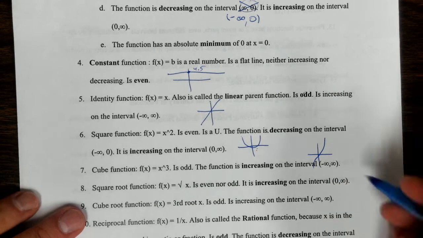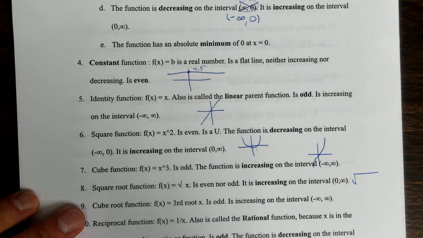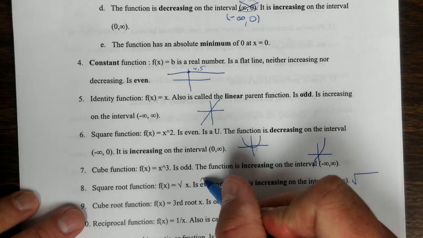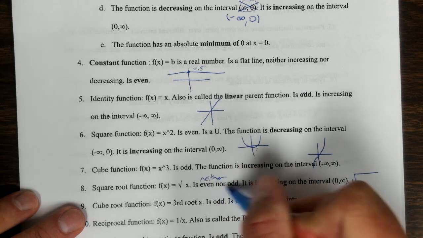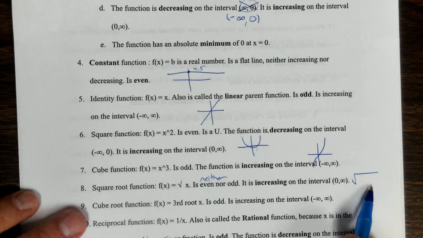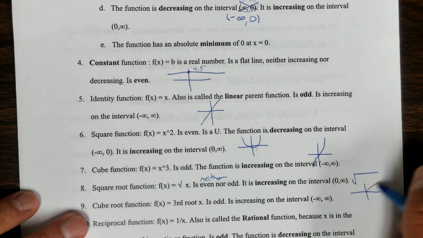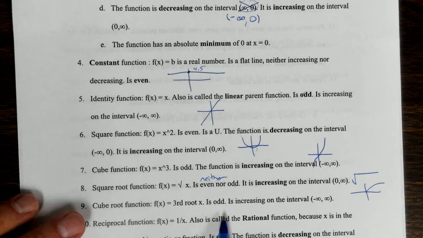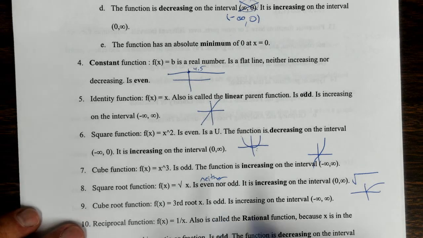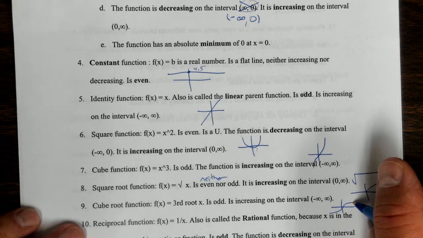The square root function is neither even nor odd. It's increasing throughout from 0 on, like that. Again, the cube root function is odd because that's the one like that.